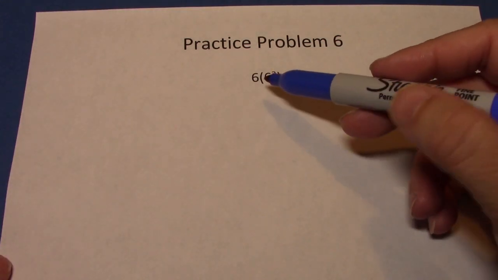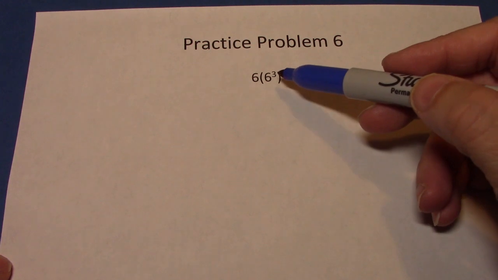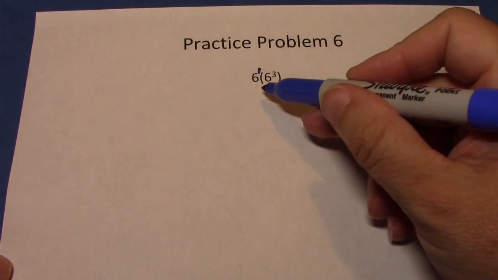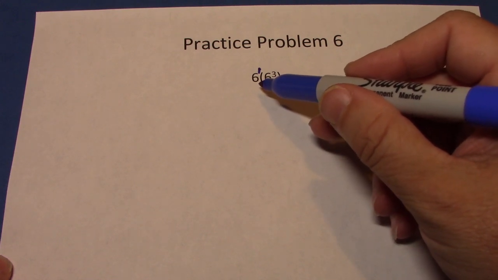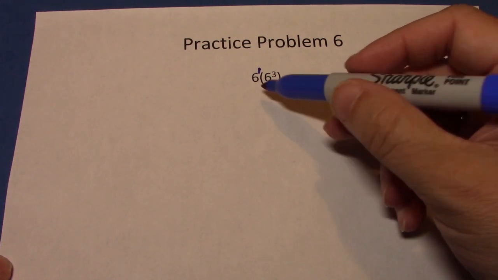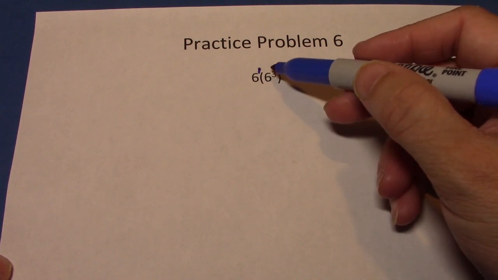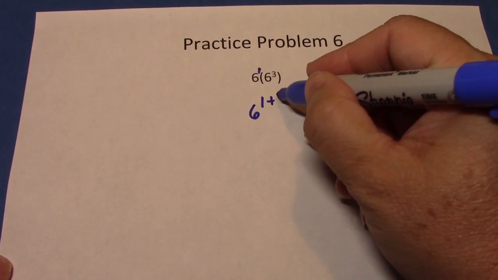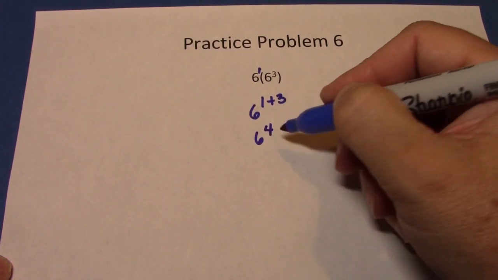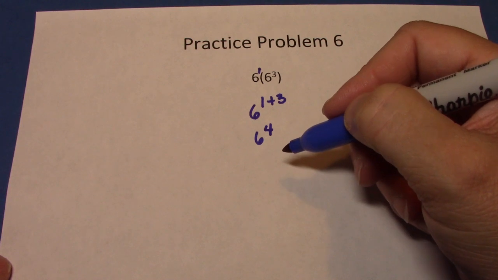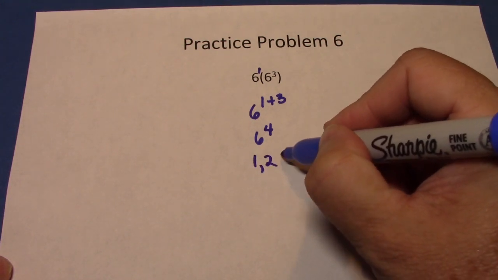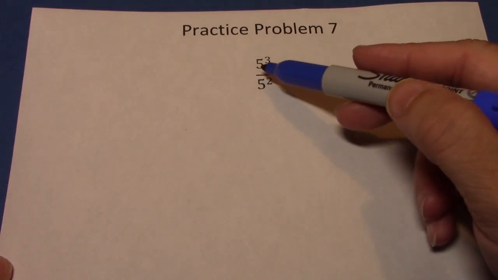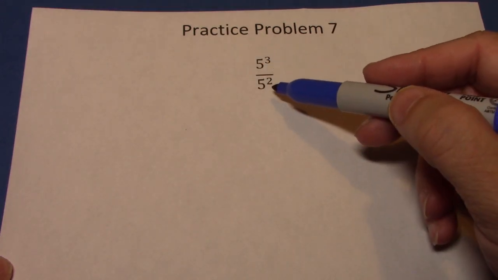Problem number 6 is 6 times 6 cubed. Well, we're multiplying this. It's understood that there is a power of 1 there when it's not otherwise specified. So when we're multiplying the same base, we add the exponents. So that would be 6 to the 1 plus 3, or 6 to the 4th power. 6 times 6 times 6 times 6 is 1,296.